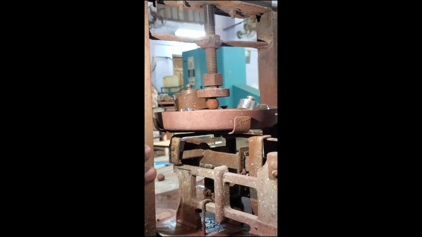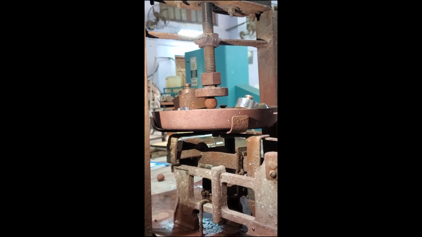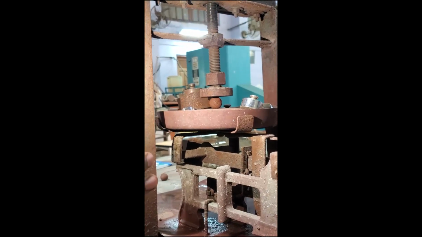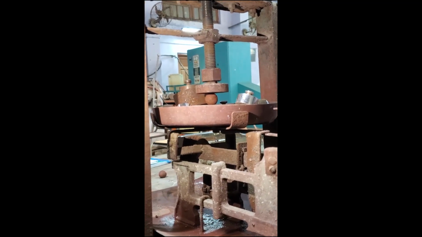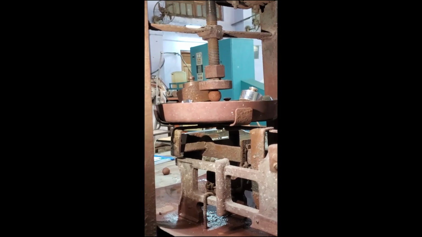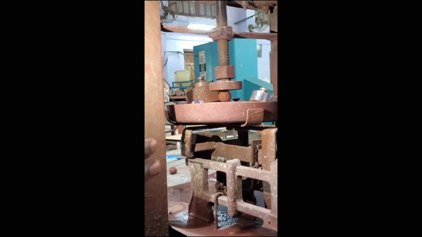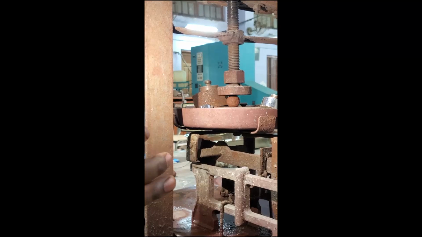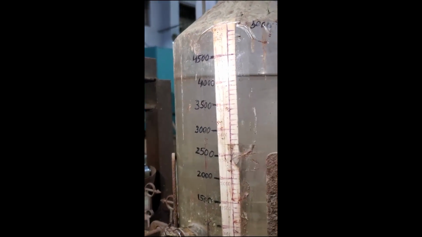As soon as we observe the crack, we have to stop the water filling and see the final reading. Yes. So the pellet is broken and we'll see the final reading.